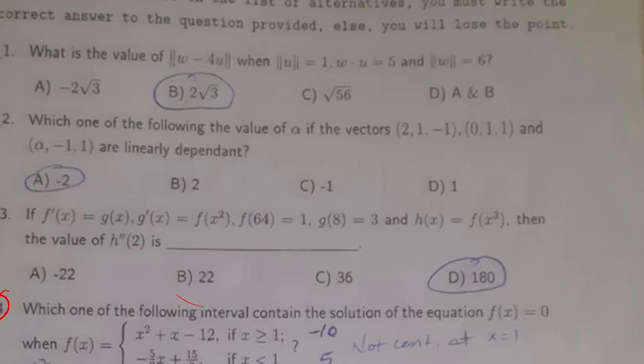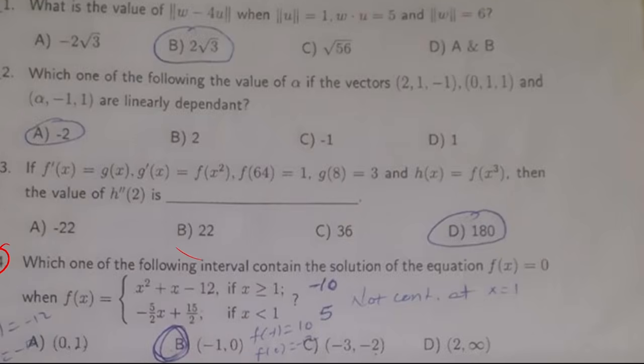Question number 4. Which one of the following intervals contains the solution of the equation f of x equal to 0? The function is given by. To apply the intermediate value theorem, remember the condition. On the closed interval, to apply the intermediate value theorem, the function should be continuous on the interval.